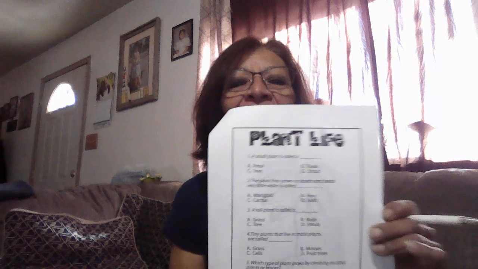There's also a little quiz on the back. I don't know that it fully goes with the reading. However, a small plant is called a petal, tree, trunk, or shrub. I don't think it would be a petal. A petal is only one part of a leaf.